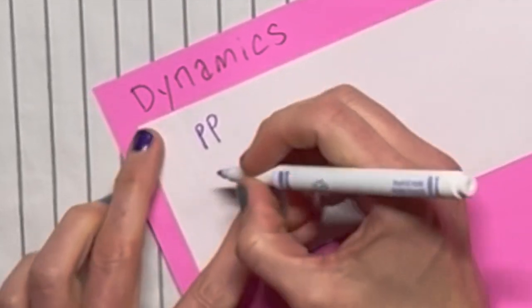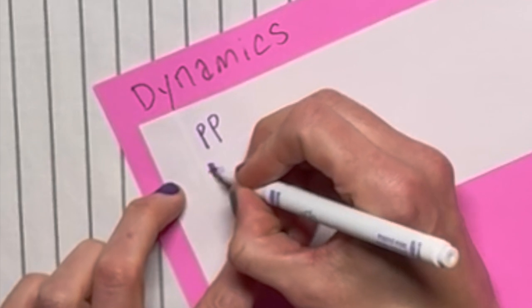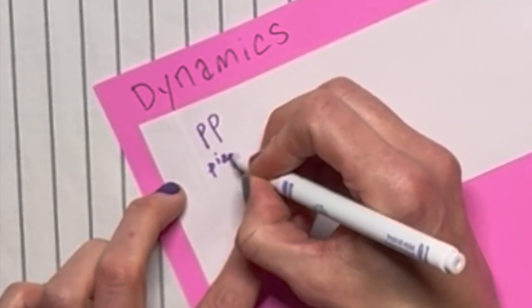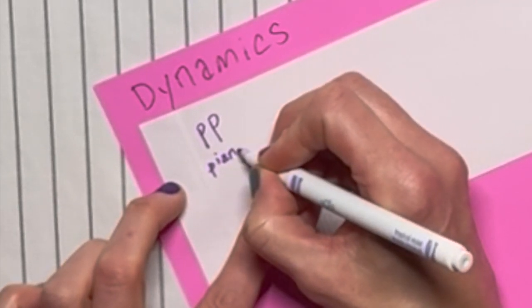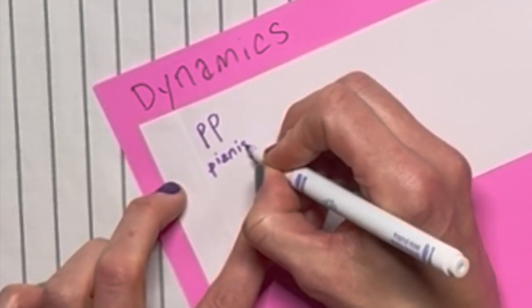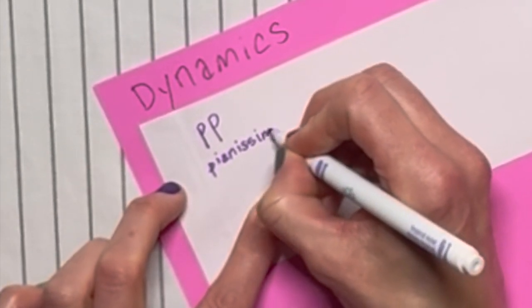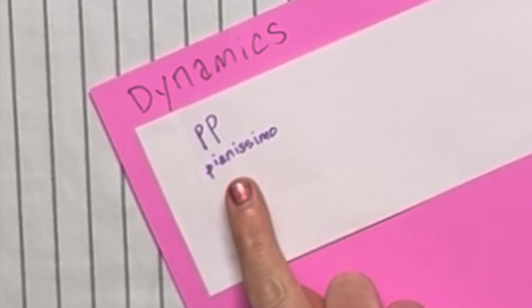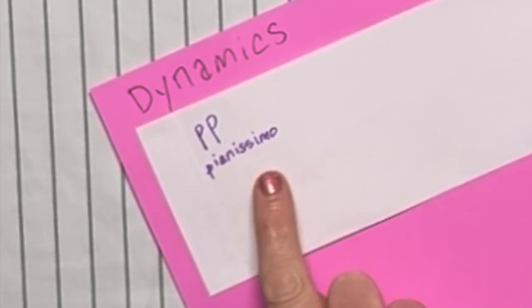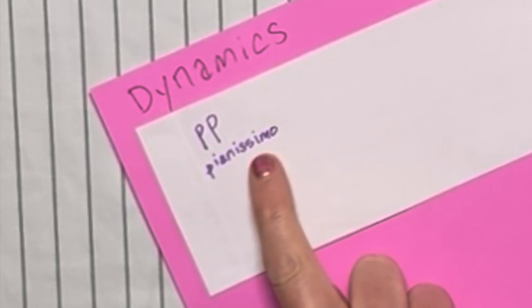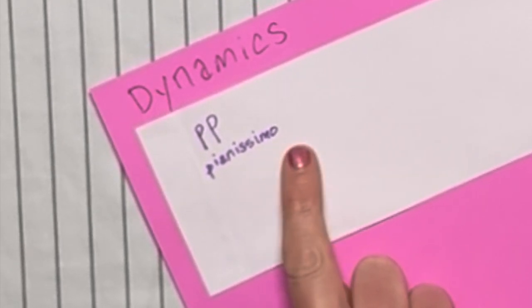So let's write that together. P-I-A-N, pianissimo, I-S-S-I-M-O. Pianissimo is the softest dynamic. Very, very, very quiet. When you see the ending issimo on a word, it's a lot of that thing. So it's very quiet. I'm switching colors now.